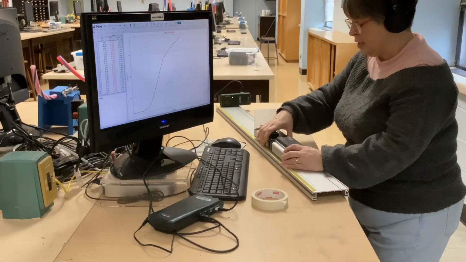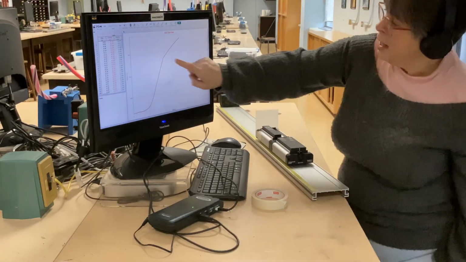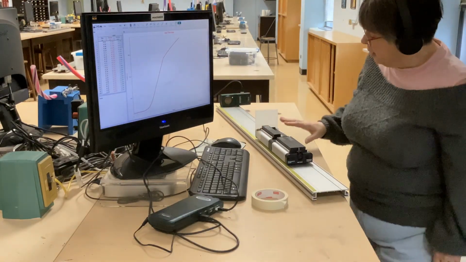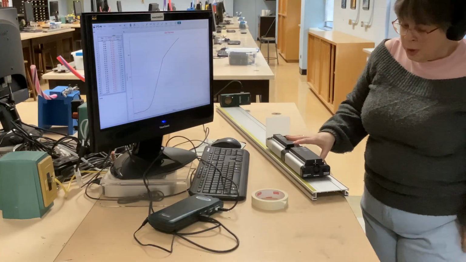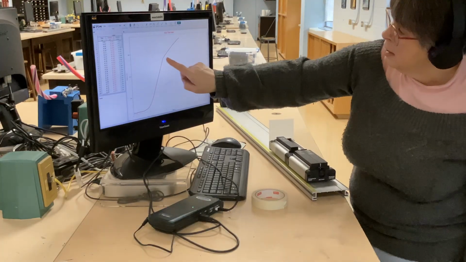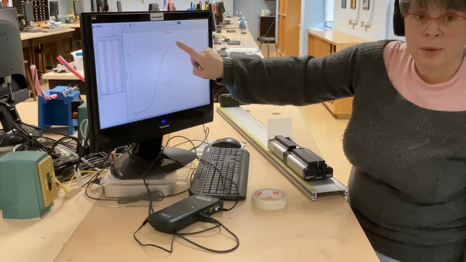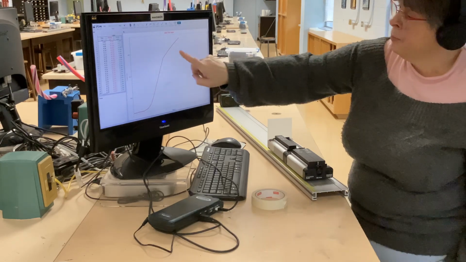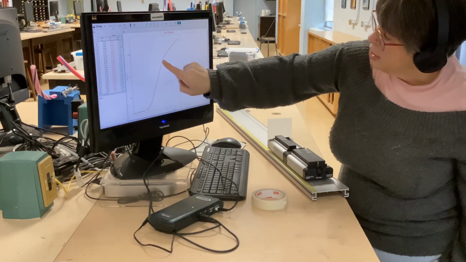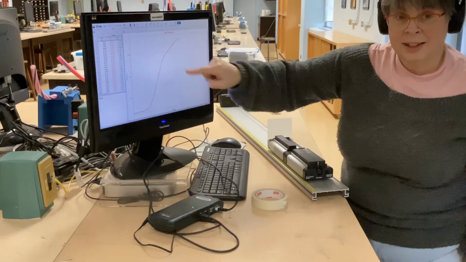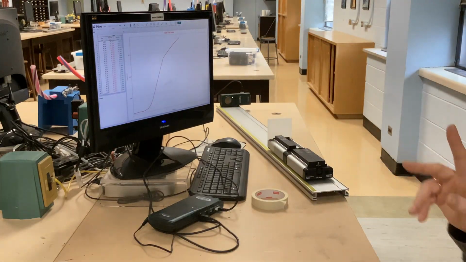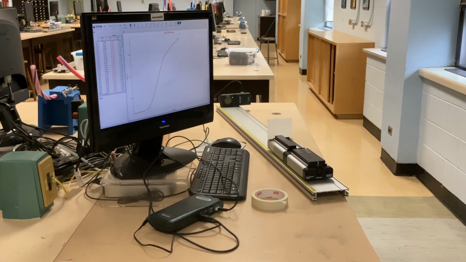So that point where they collide is right here. And after that, the two carts are moving together. Again, this is pretty linear, so it's a straight line motion. Here's our collision. This is before the collision, and this is after the collision. So that's our apparatus. That's our setup.